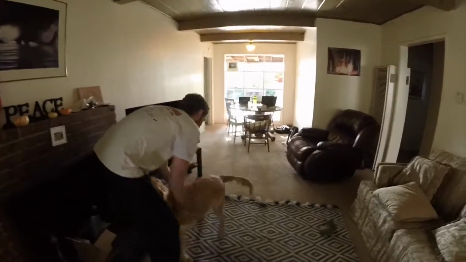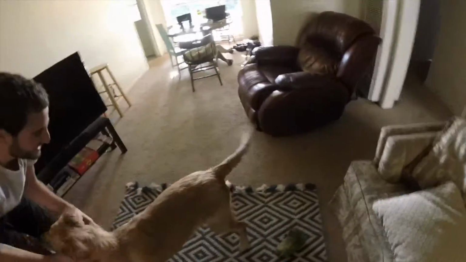This is when Hunter is very happy when I return home after being gone for however many hours, minutes even. And his tail is moving very quickly and is extremely happy. Look at that sign of happiness.